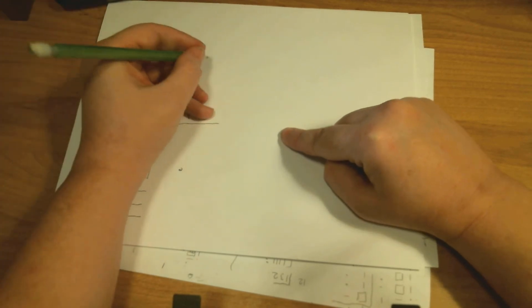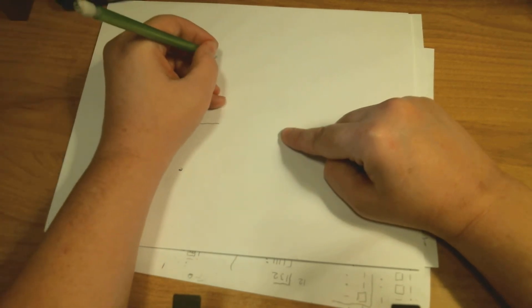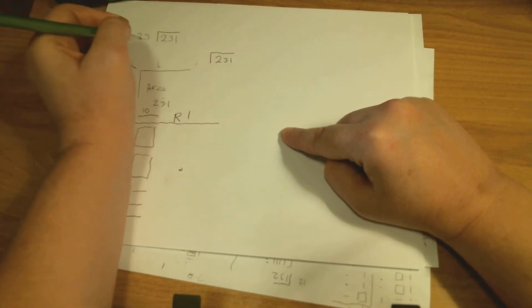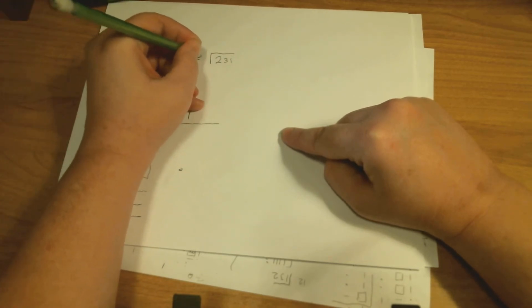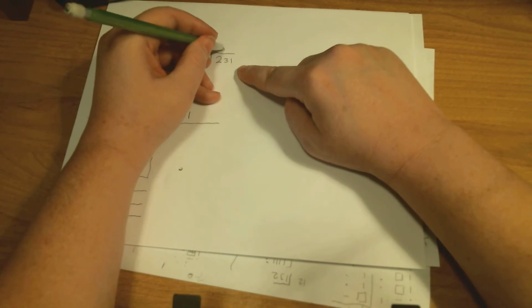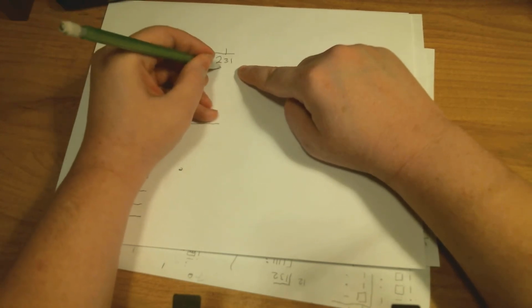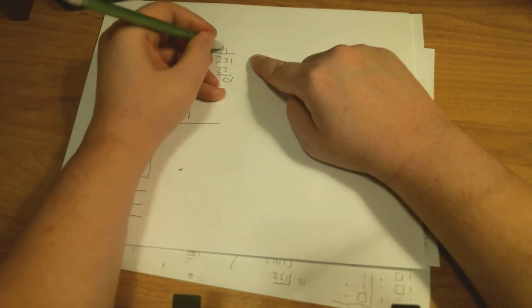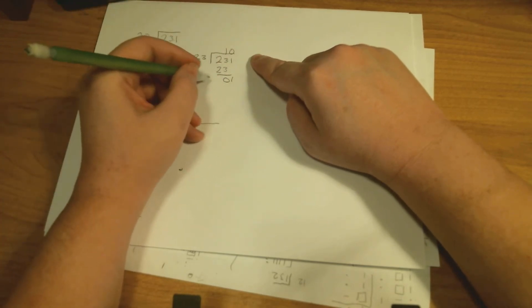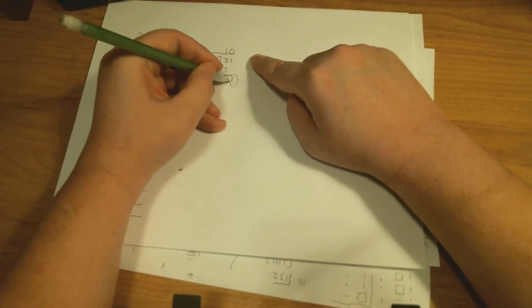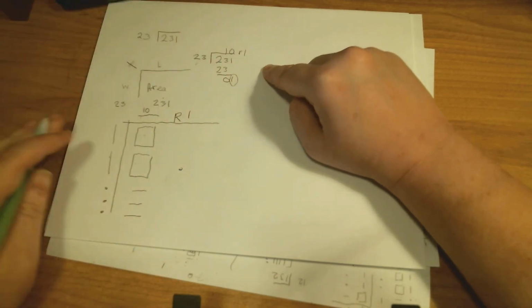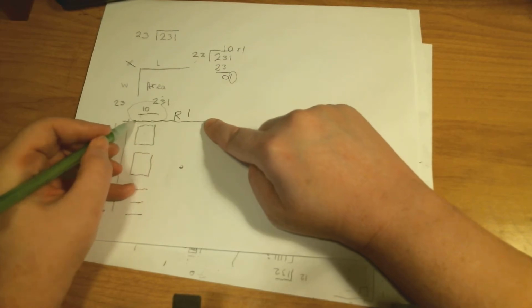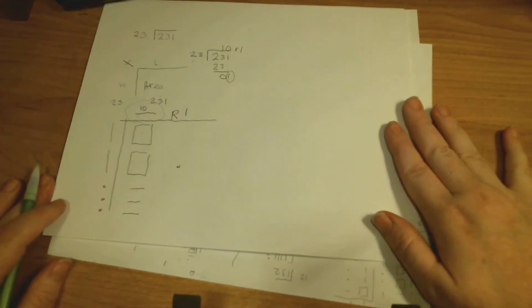So let's just show that with the standard algorithm. 231 divided by 23. I know that 23 times 10 is 230, and it has a remainder of 1. So it's correct. It's a 10, a length of 10 with a remainder of 1.